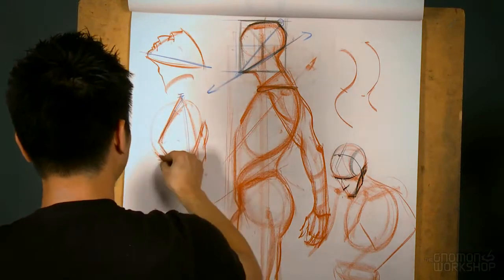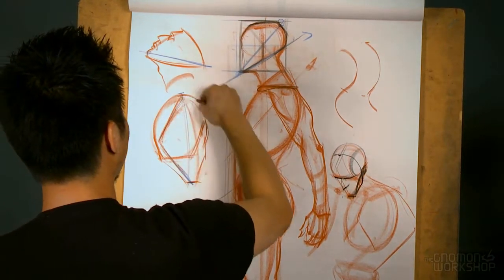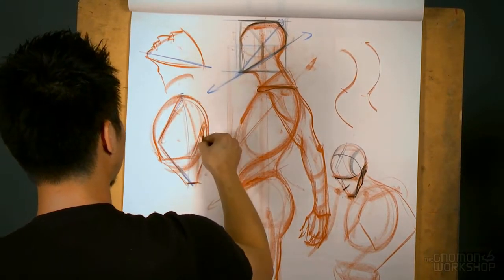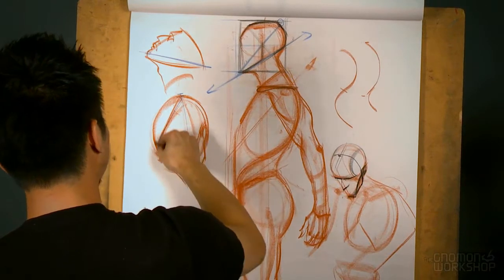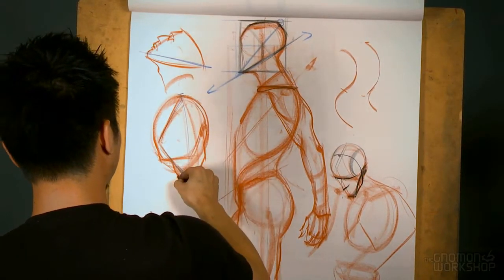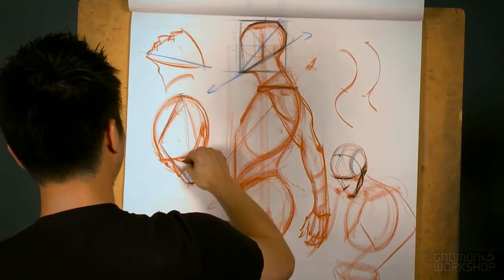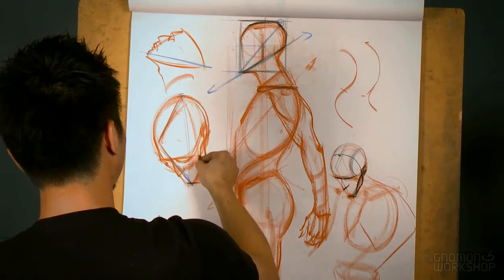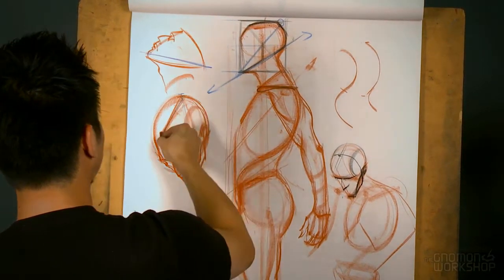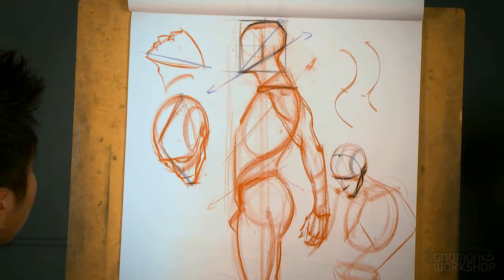So when you draw, you know the cranium is longer in the back. Like that.